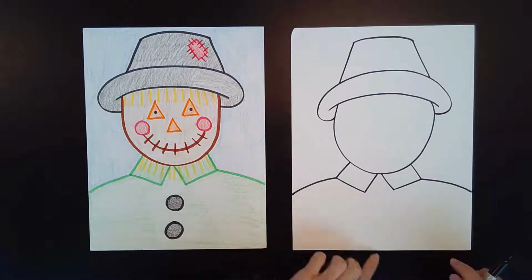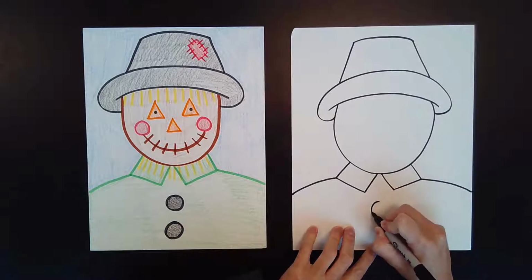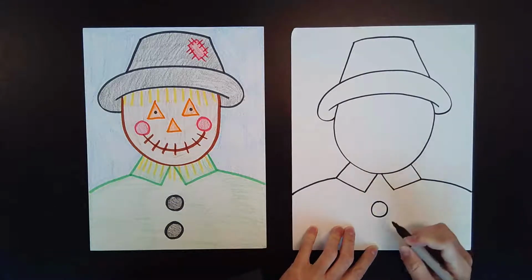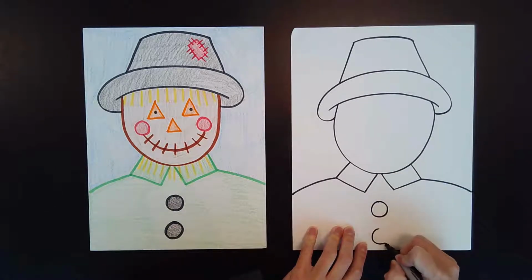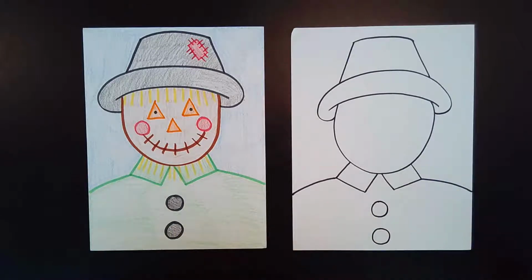Now we're going to give him a couple buttons. So I'm going to draw two circles right below his collar for his buttons.